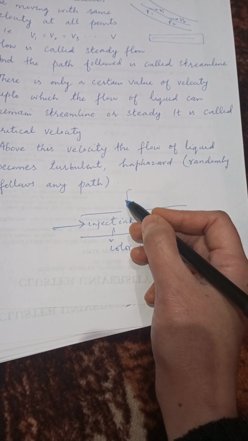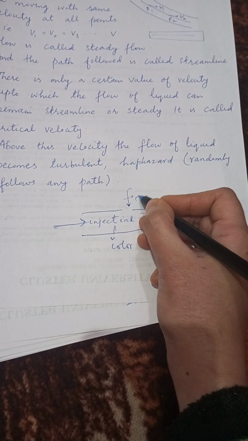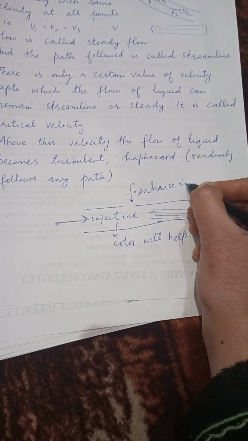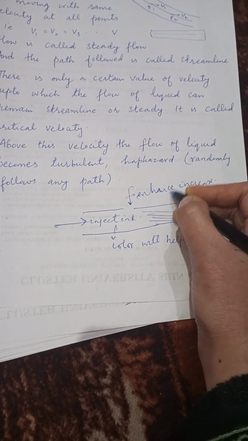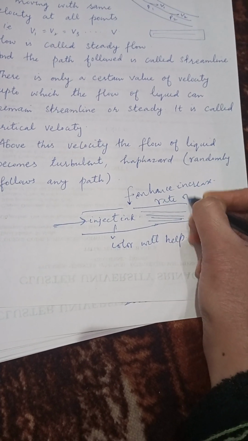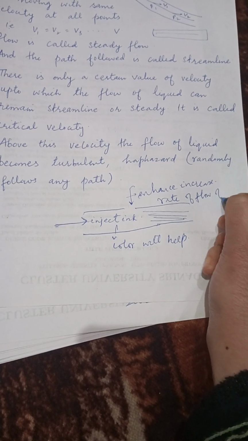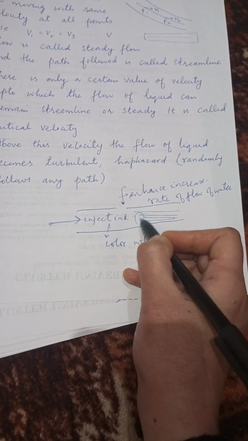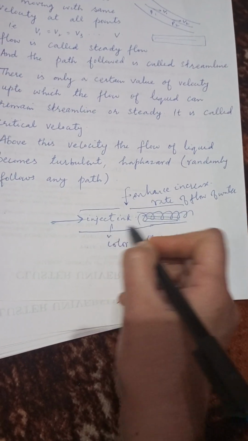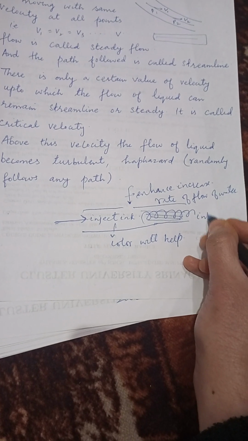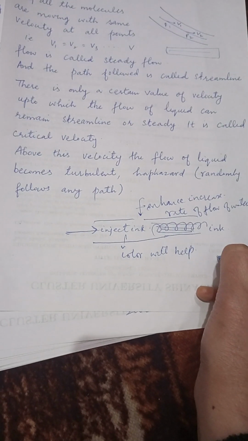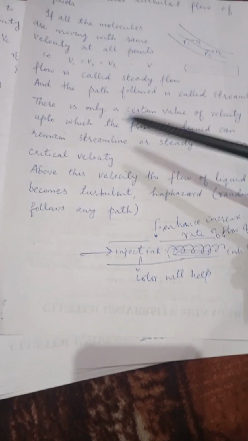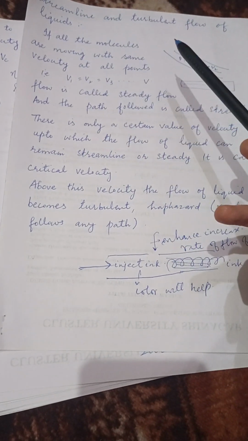But once we increase the rate of flow of water from this end, we will see that there will be some whirlpools in the path of this ink also. It means at that point the flow of the liquid has turned from steady or streamlined to turbulent.